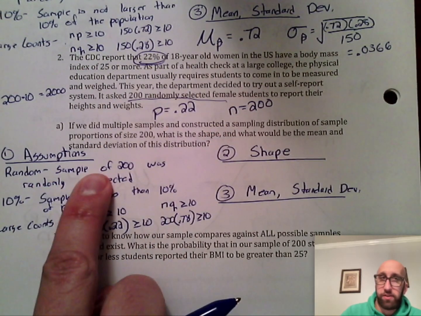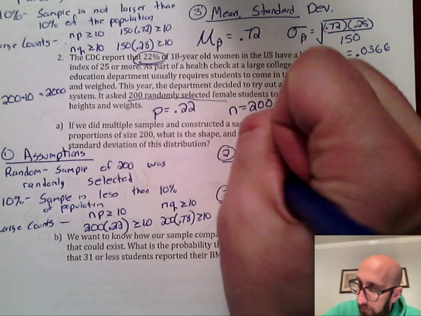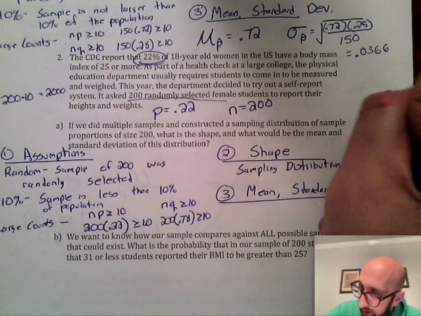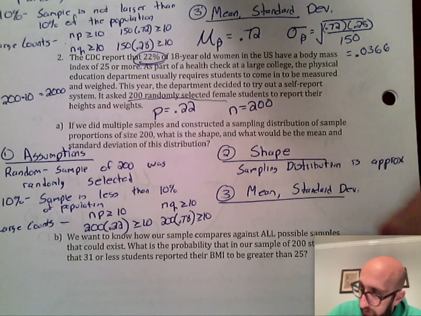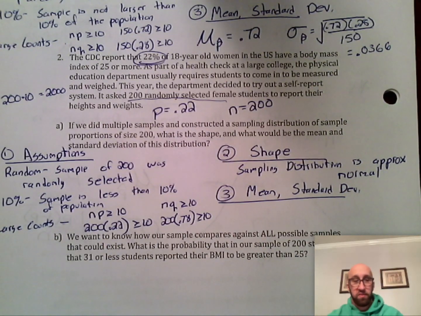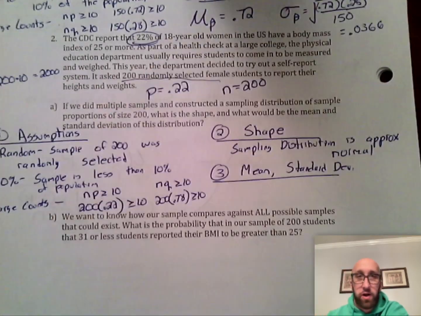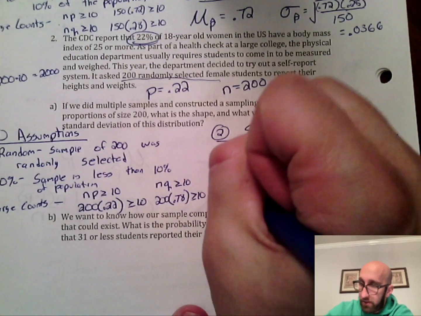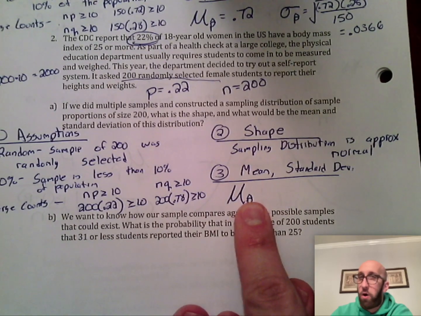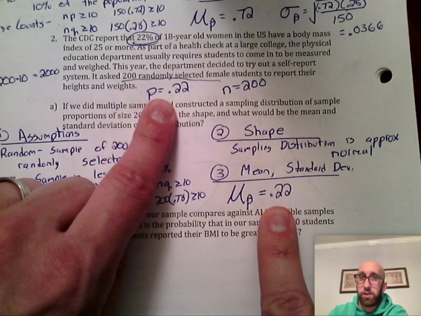So randomization met. 10% met. Large counts met. So what we know is the sampling distribution is approximately normal. From there, we can finally get to what this question was asking us for, which is, what is the mean and the standard deviation of all this? If you want to find the mean of all of those sample proportions, all of those p-hats, it is just p, which is 0.22.